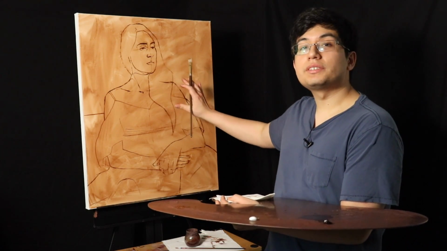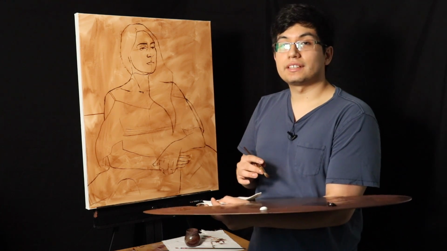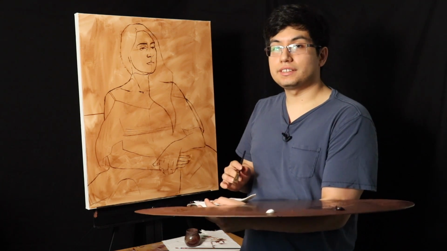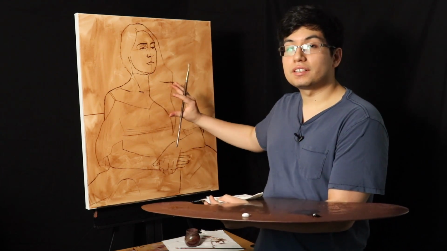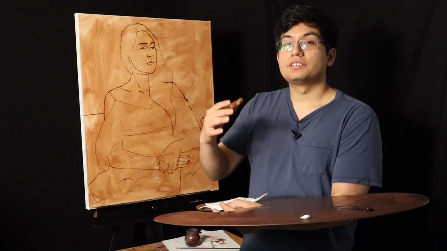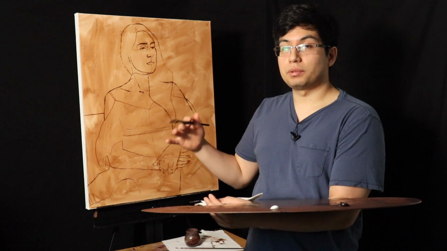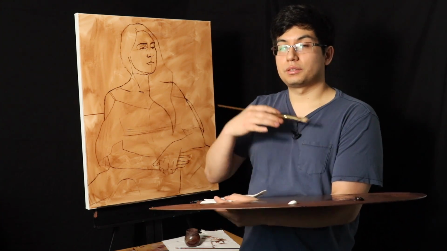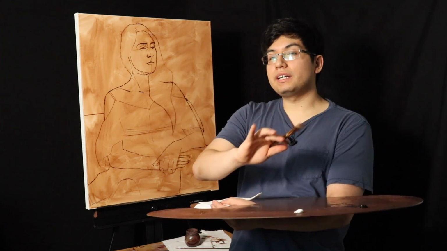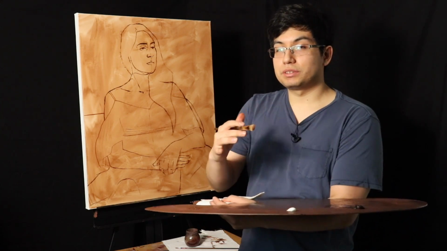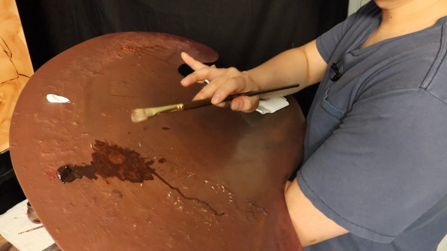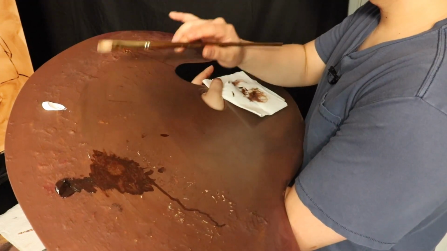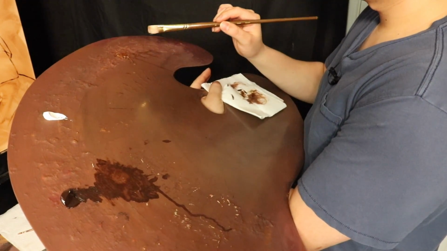So today we are going to continue the underpainting that we started in yesterday's episode. We have the composition and the block-in already established. Now we're going to move into the next part, which is going to be the poster image. We're going to be prioritizing the shapes of light and dark. On the palette here we have burnt umber, titanium white, and neo magilp medium.